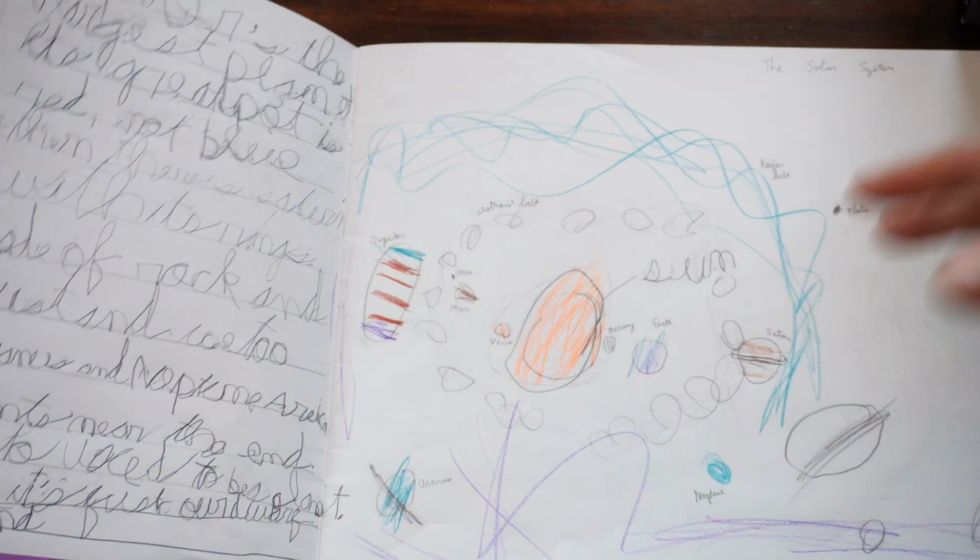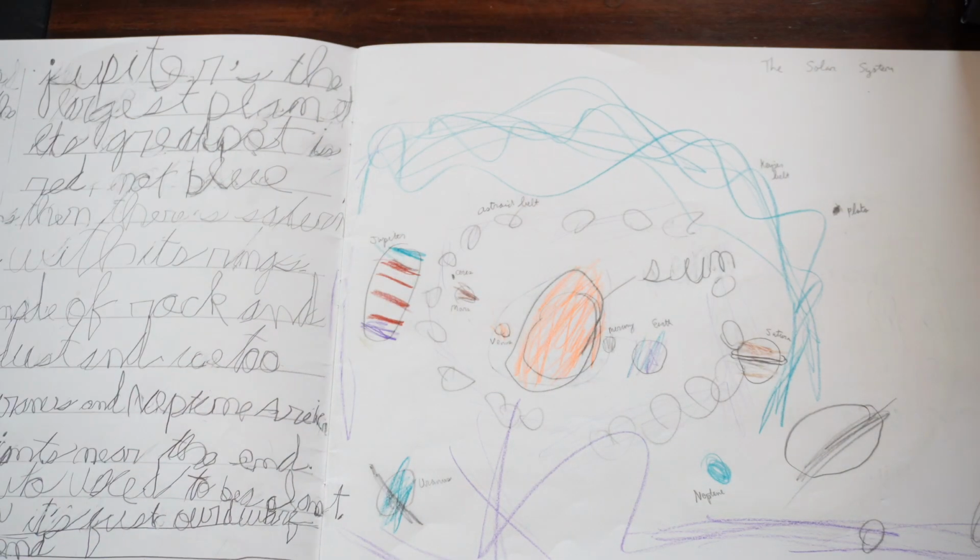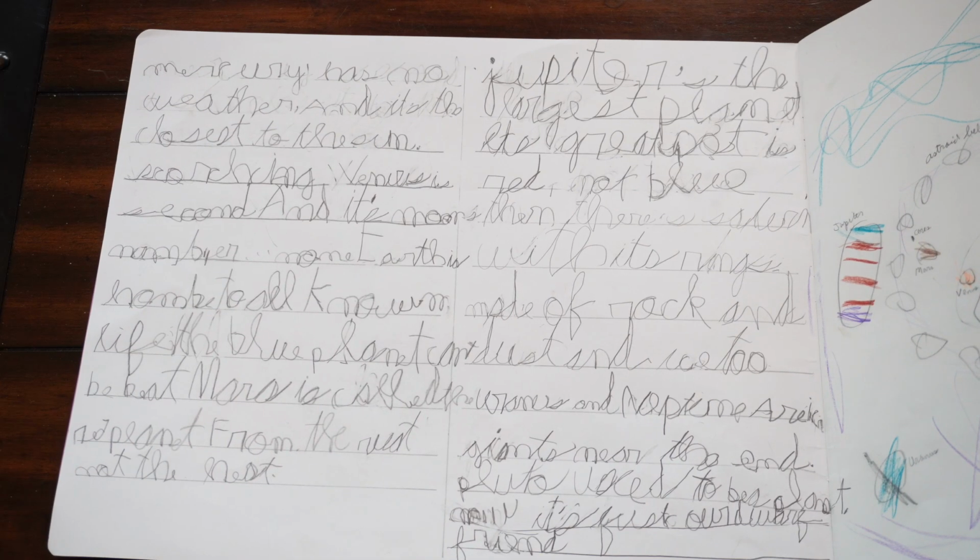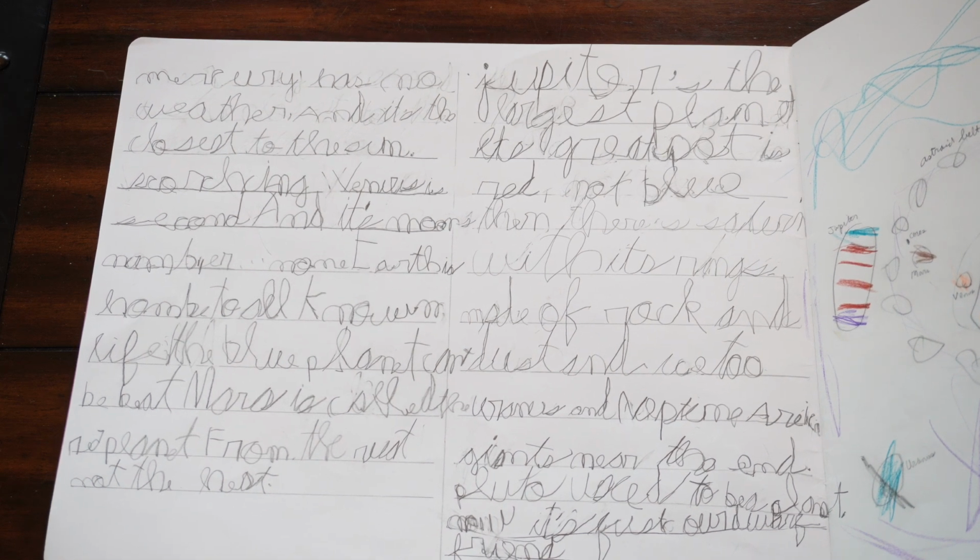He didn't want to add anything extra here, so this is a blank page, and I did write the definition for him there. With him, we kind of trade off with having him write some things, but then I write a bulk of it. He tells me the facts and I write them and so on. I did have him do the copy work of that poem.